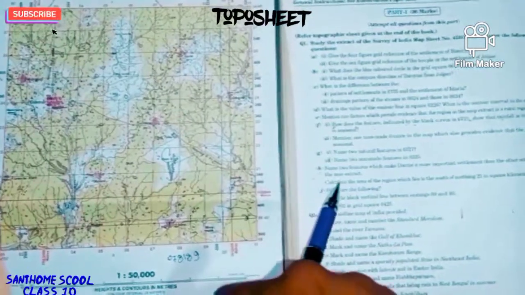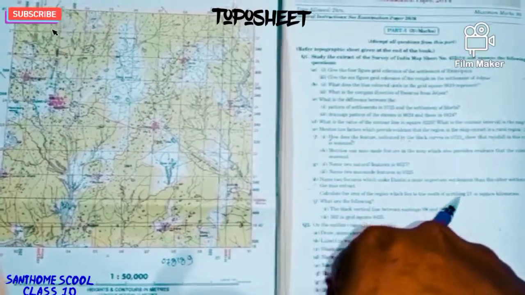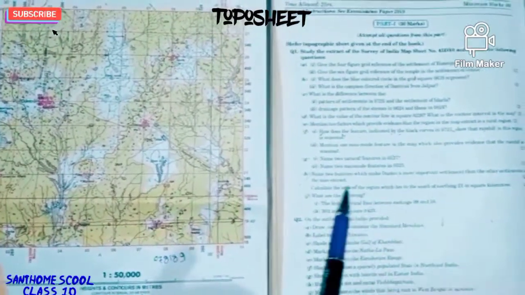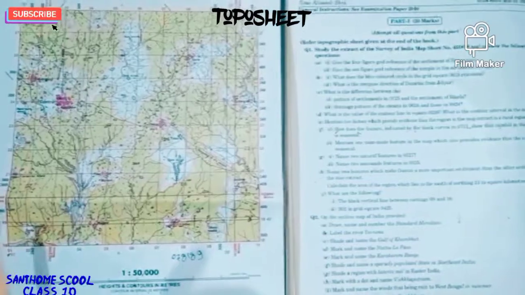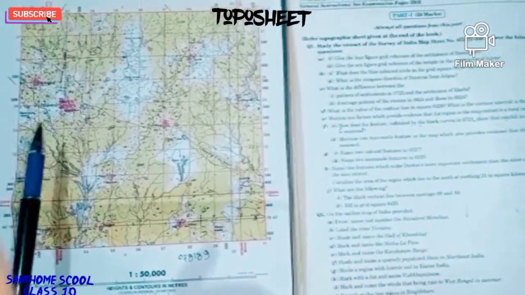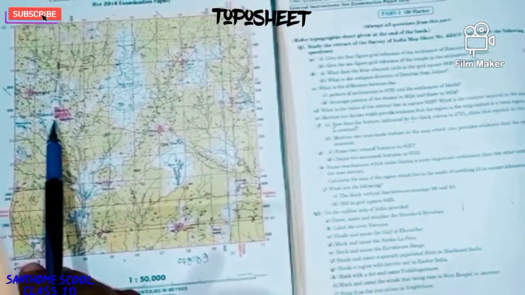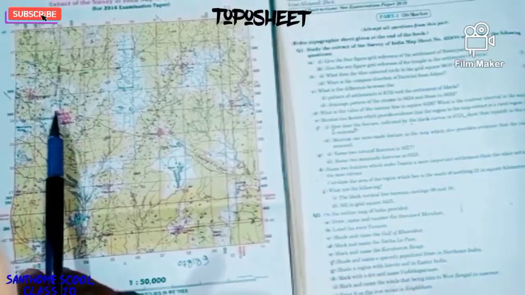Next question, name the two features which made Dantrai a more important settlement than the other settlements in the map extract. Now when the question is asked about which is the important settlement, we can try to find the village that has more facilities than the other villages.